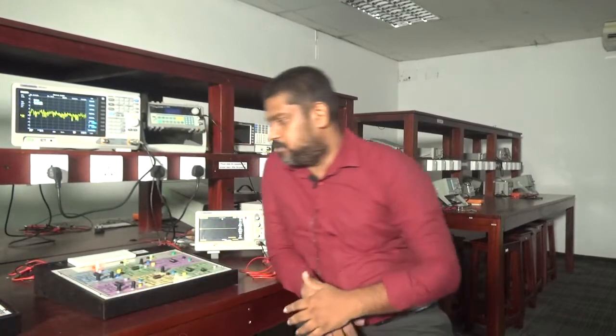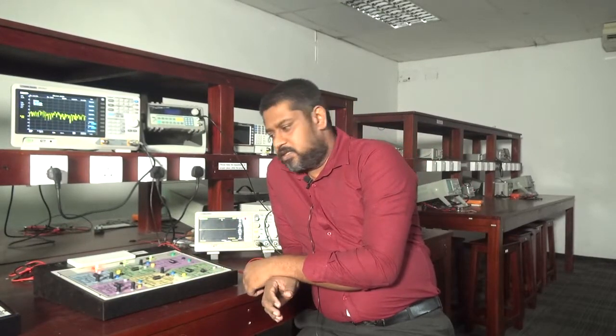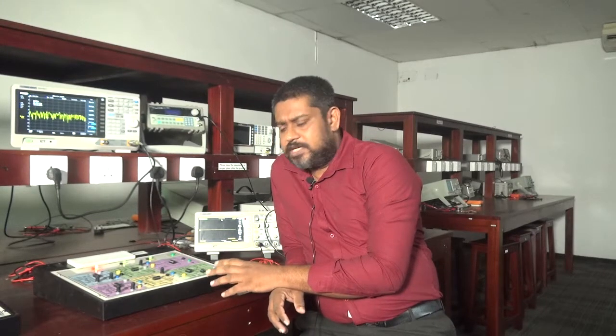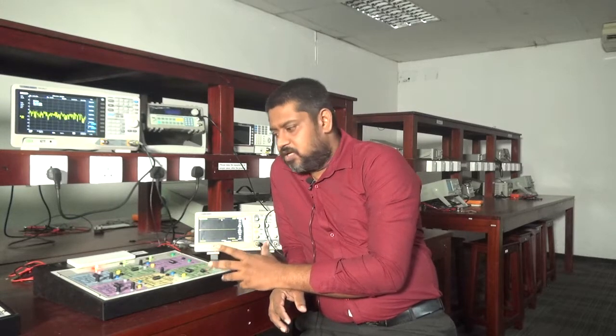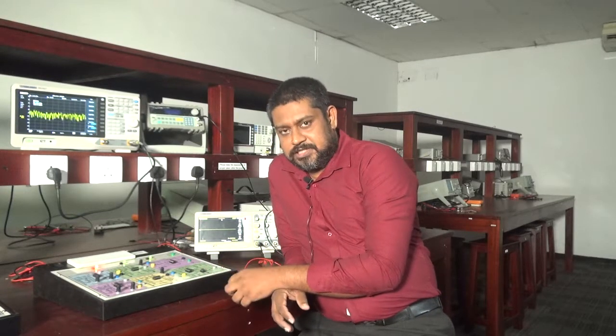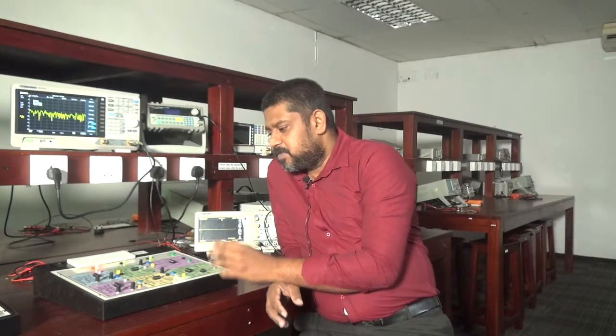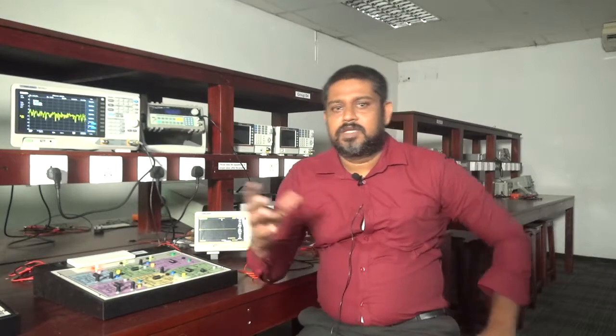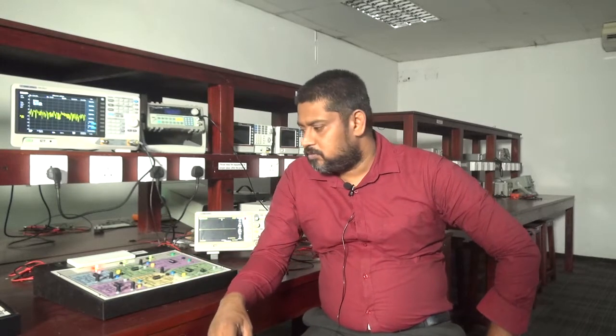Hello student, in this lab session we are going to see the DSB modulated signal, the dual sideband modulated signal. You already know that it is a form of amplitude modulation, and here we are going to use the balance modulator implementation to get the DSB output.